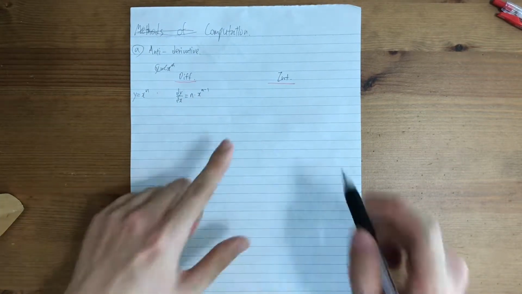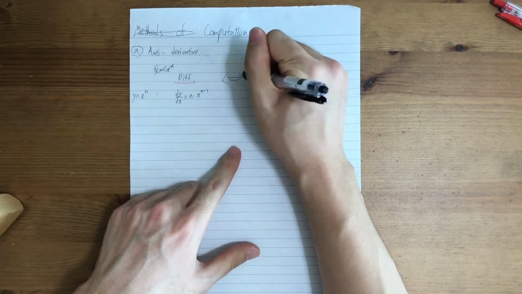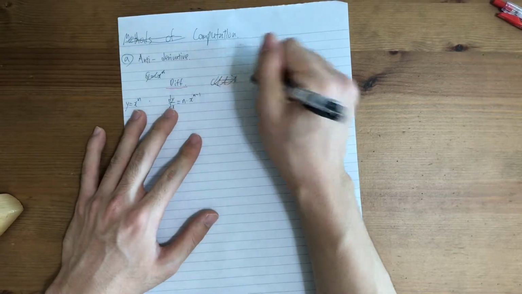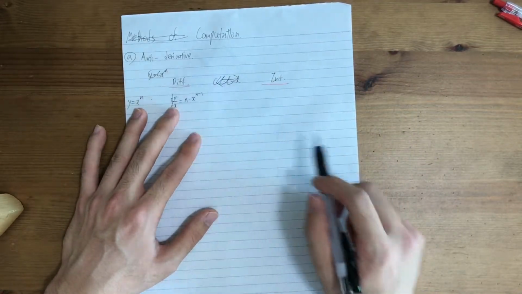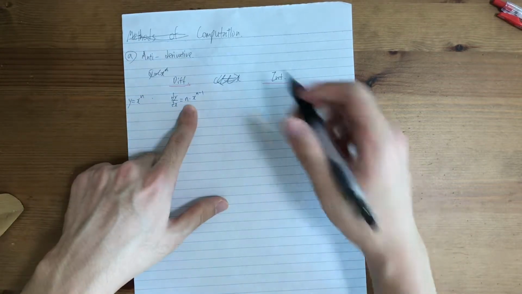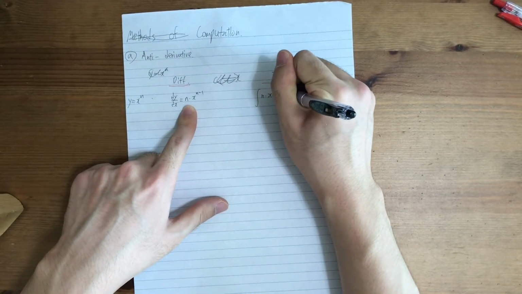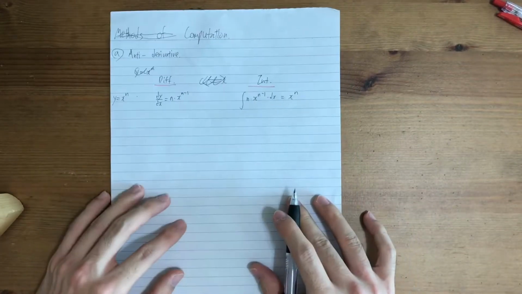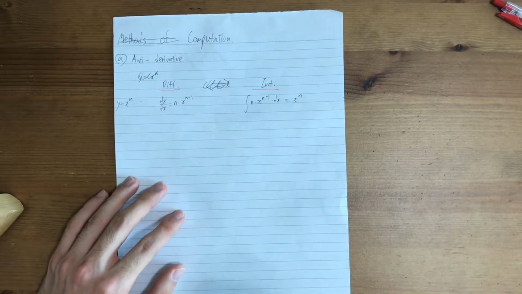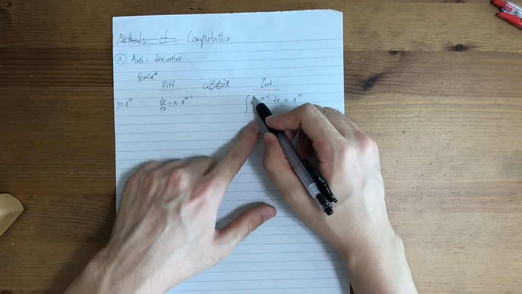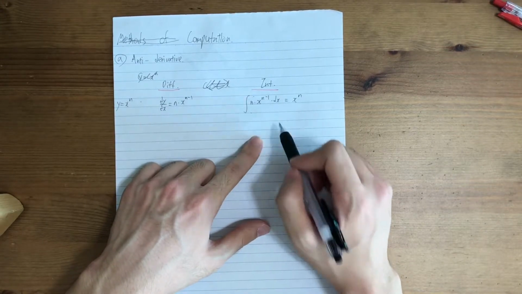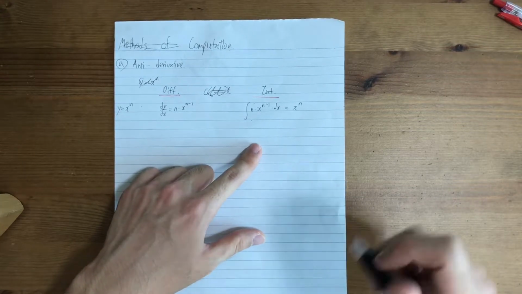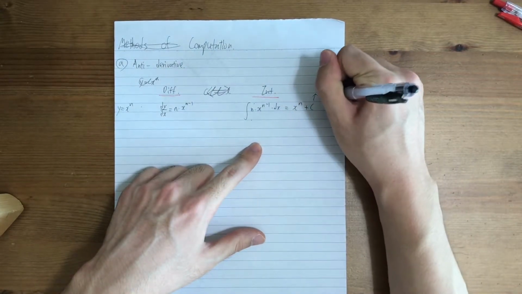Integration is the opposite of differentiation, so if you integrate this, you have x to the n. One really important concept in indefinite integrals: see, there's no boundary, so this is an indefinite integral, and for any indefinite integral you do, you must put an integral constant c.